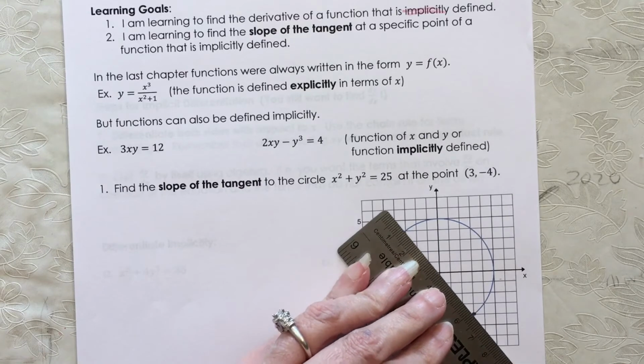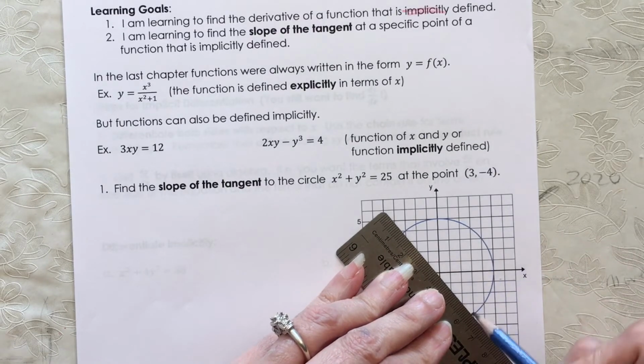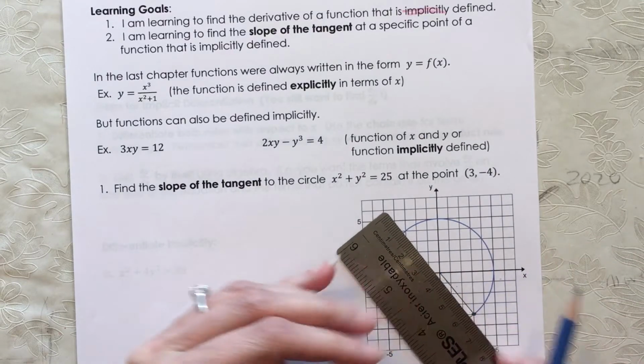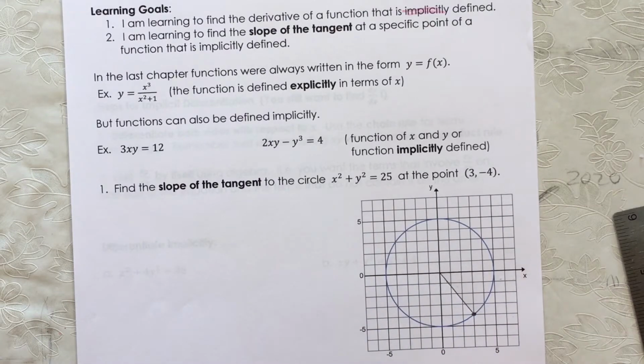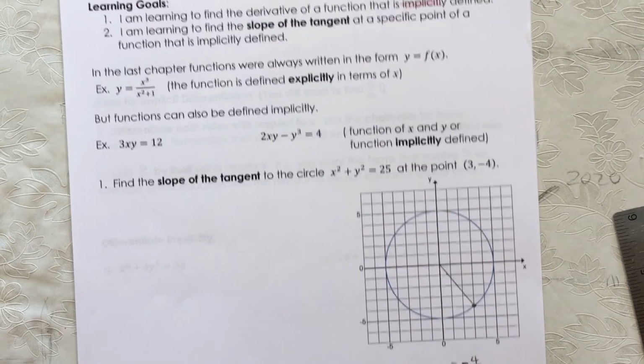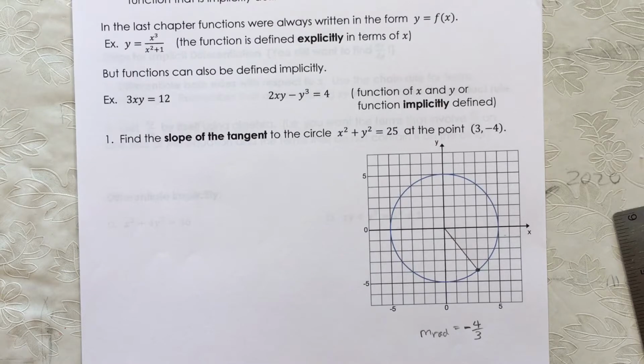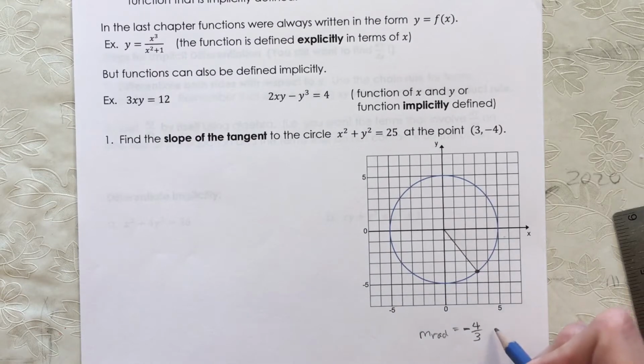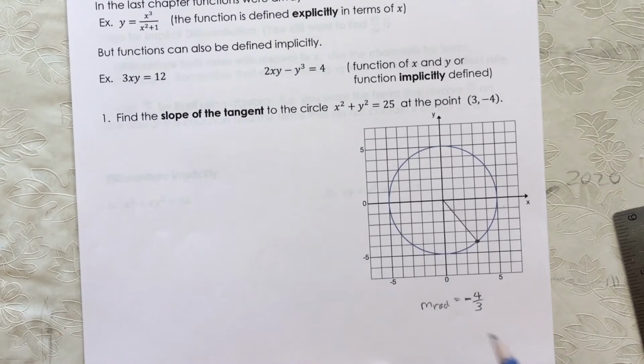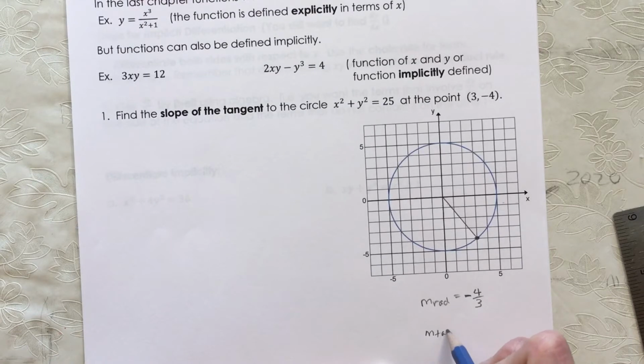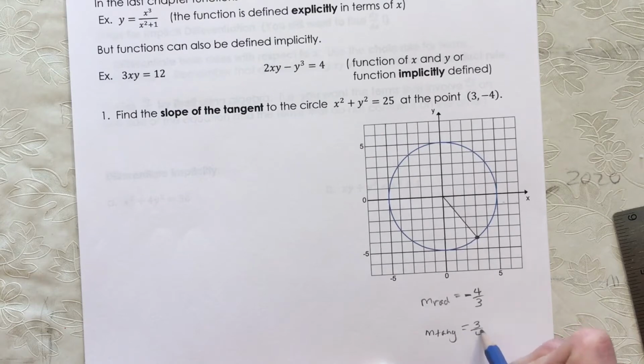So here's my radius from the center to the outside. And we can see here that the slope of the radius is negative: 1, 2, 3, 4, -4/3, rise over run. Okay, -4/3, which is the rise over the run. So that would mean that the slope of the tangent, if I go down a bit further, should be the negative reciprocal, based on what we learned in grade 9. So it should be 3/4.